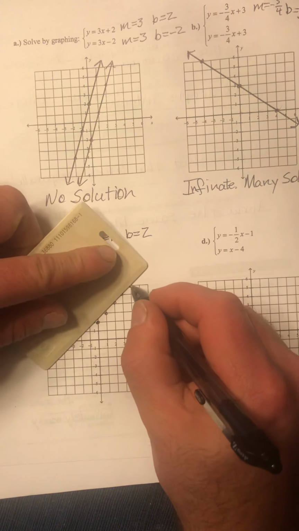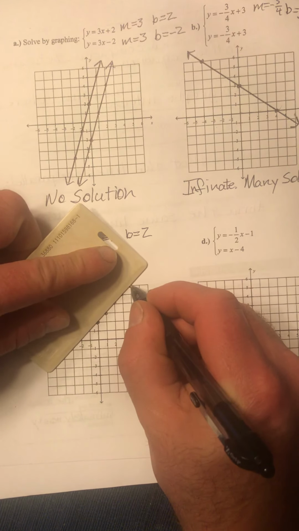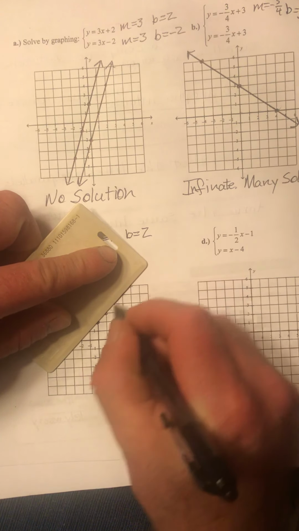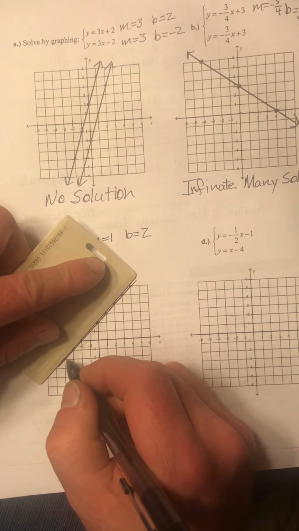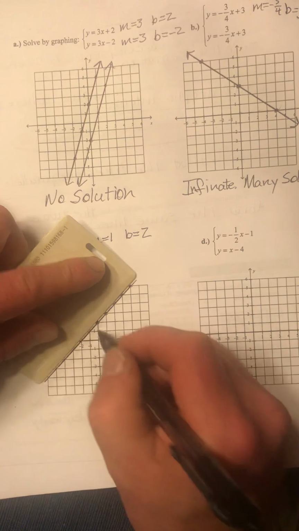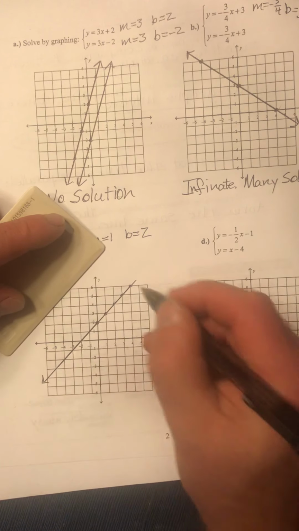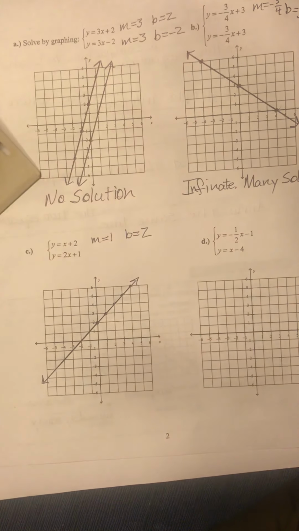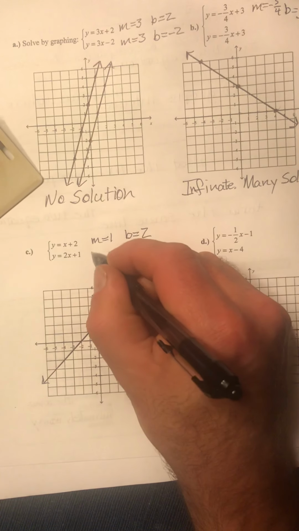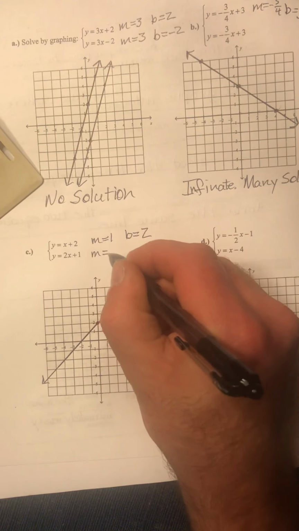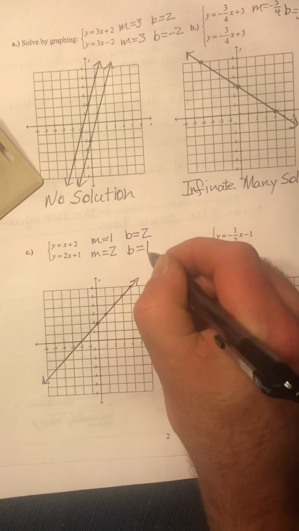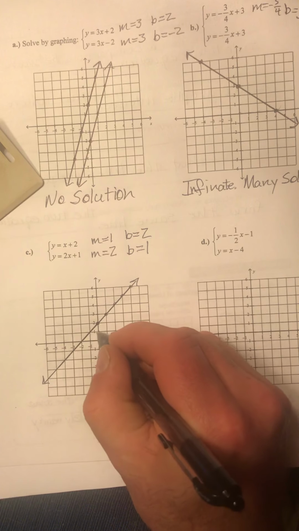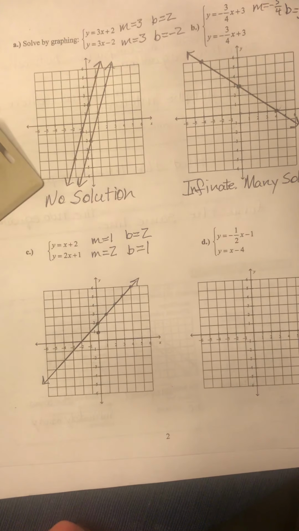Connect the points. And there's our line. Our second one, m equals 2, y-intercept equals 1. And so there's our y-intercept.